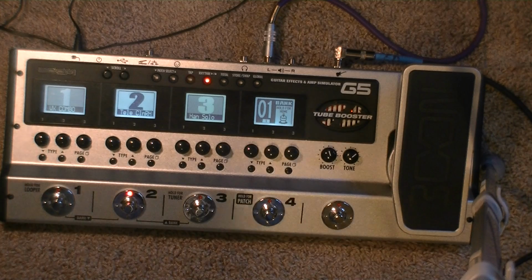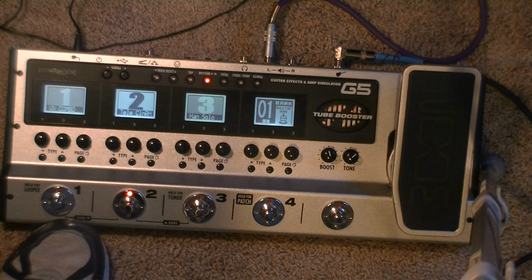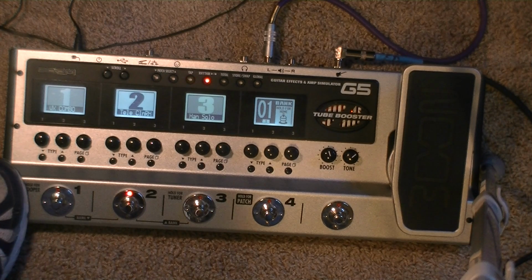Okay, so I've got a blues beat. I'll play a blues riff. Now, how do you get into the looper? It says right here, hold for looper on this number 1 button. It says it right on the left-hand side up here, where my foot's tapping, okay?